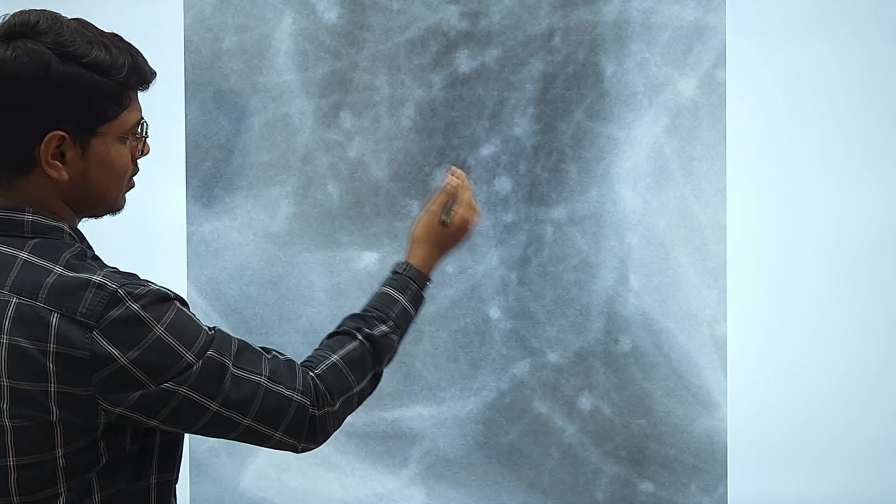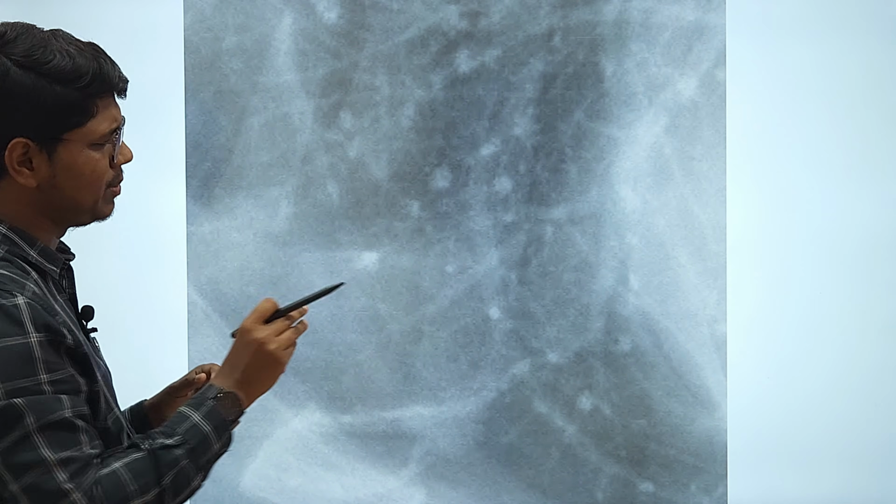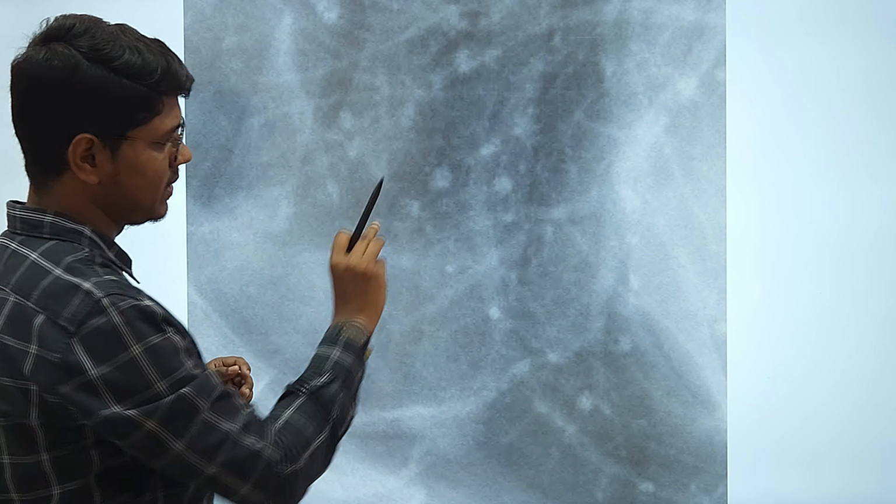Let's see, here you can see multiple pulmonary nodules. They are smaller size. It will be nearly less than 2 cm. So it is very small.